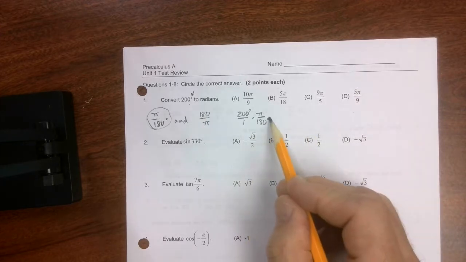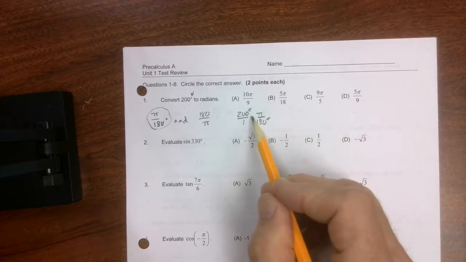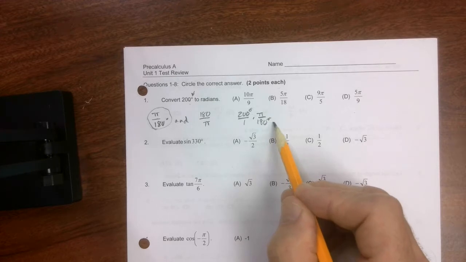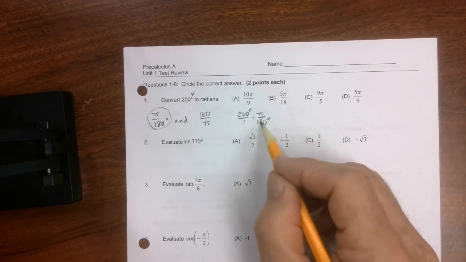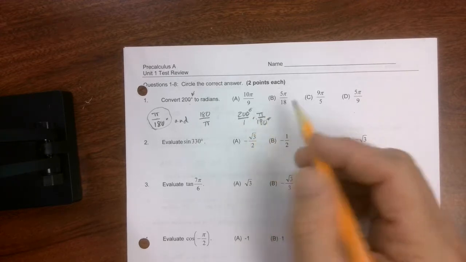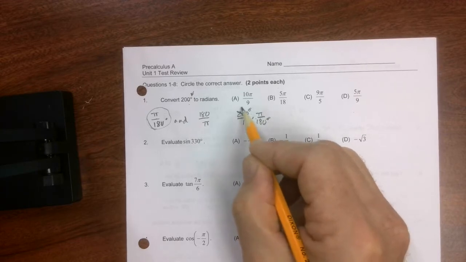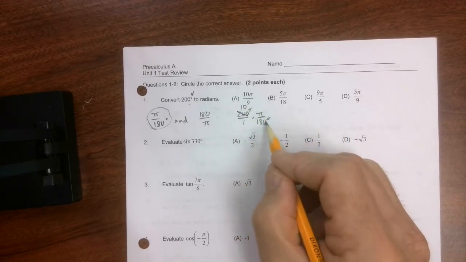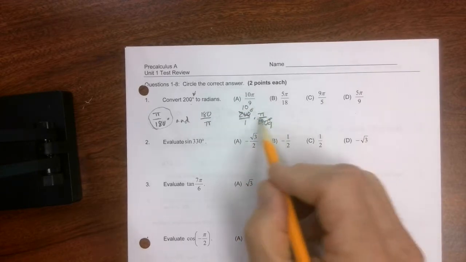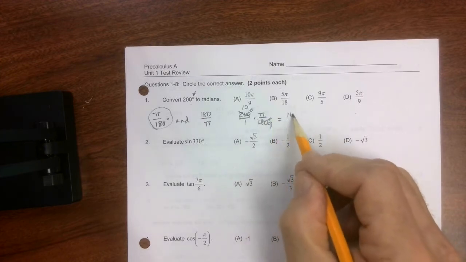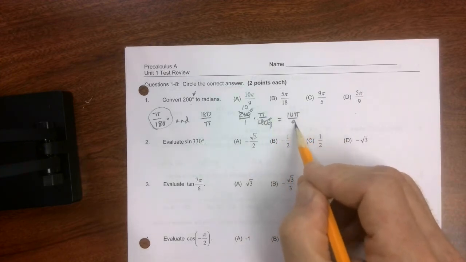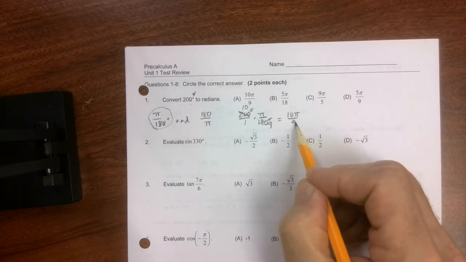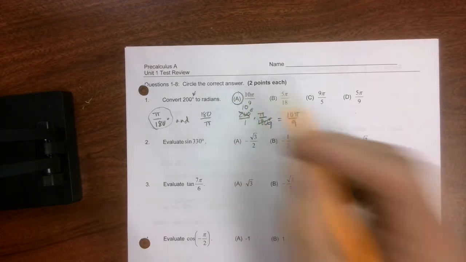Now technically, these degrees, if I wrote the term DEG, they would cancel. And now I just cross-reduce. So I'll start with 20. 20 goes into that 10 times. 20 goes into that 9 times. And then I swoosh, and I get 10 pi over 9 radians. And that would be option A.